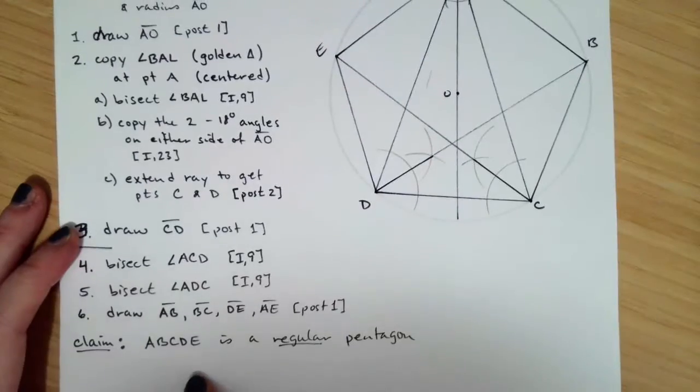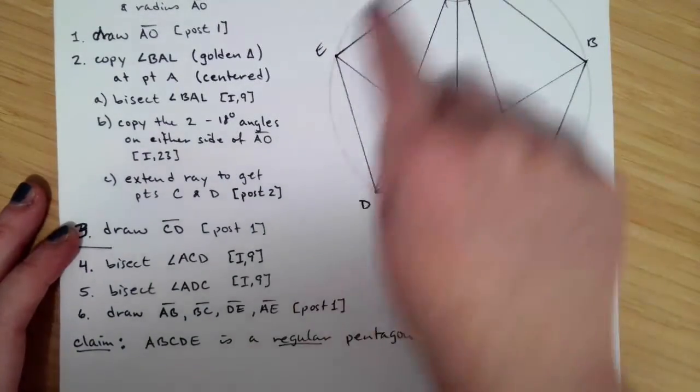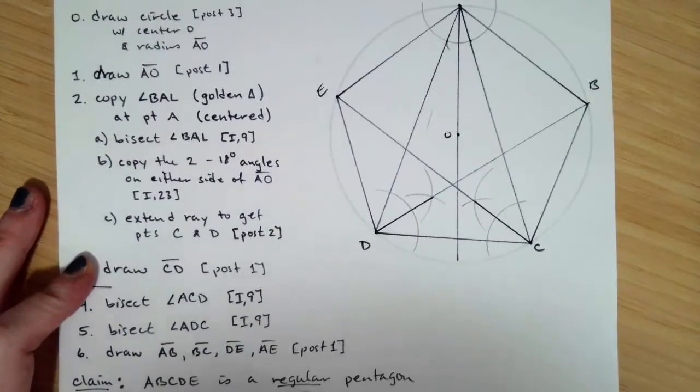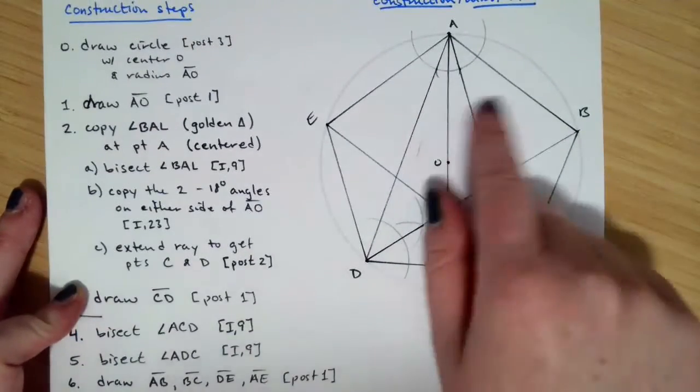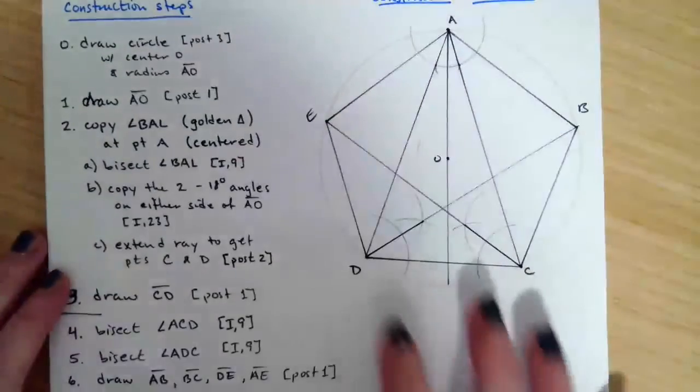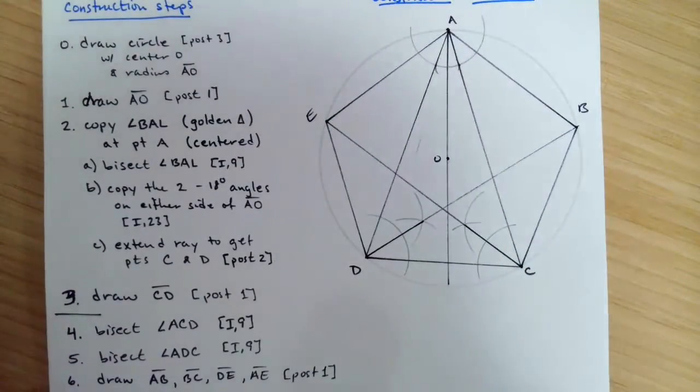But what we wanted was A, B, C, D, E, that polygon, to actually be a regular pentagon. Now remember what regular meant. Regular meant that all your angles and all of your sides actually were congruent to each other. Okay? Now, let's see why this is the case.